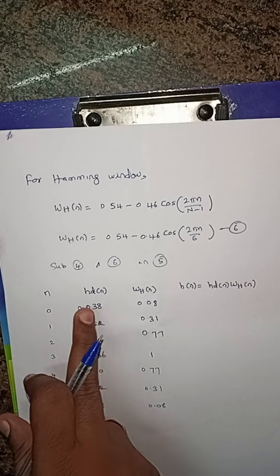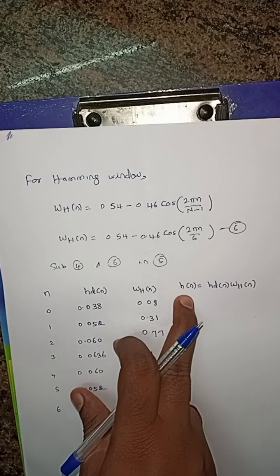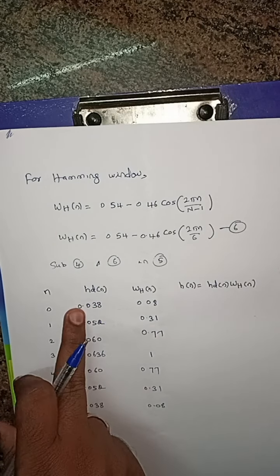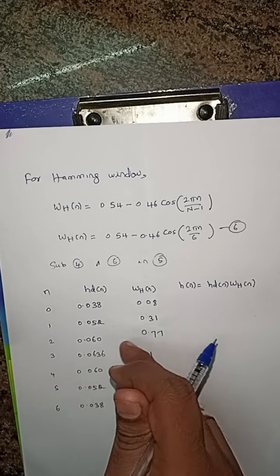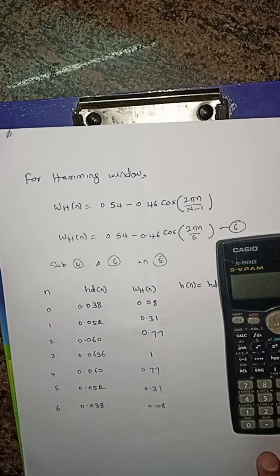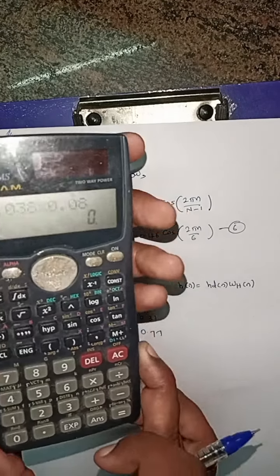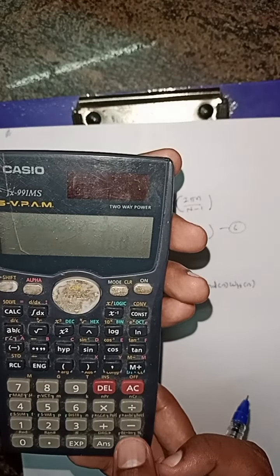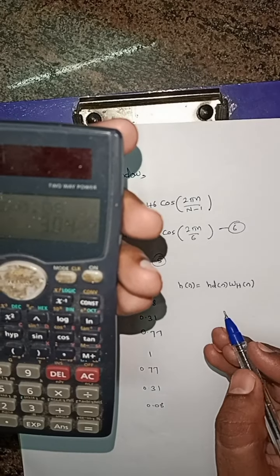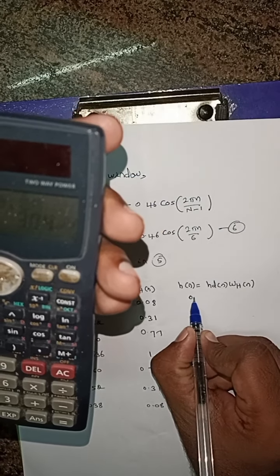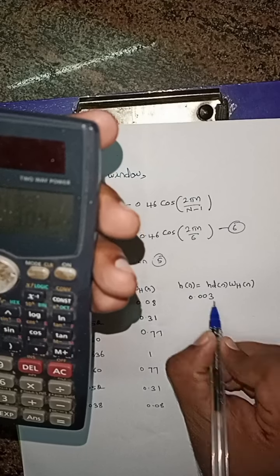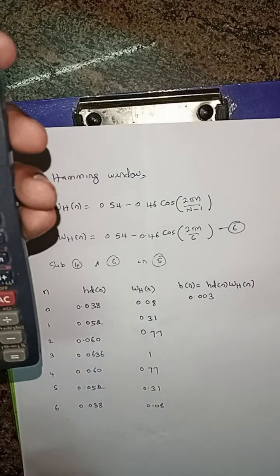Now to get the impulse response h of n, we have to multiply SD of n with WH of n. So multiply these two values. 0.038 into 0.08, we will get 3.04 into 10 power minus 3, that is 0.003.